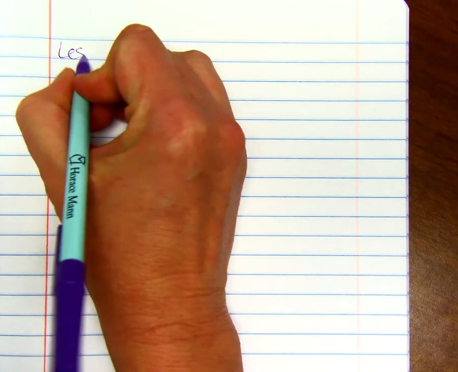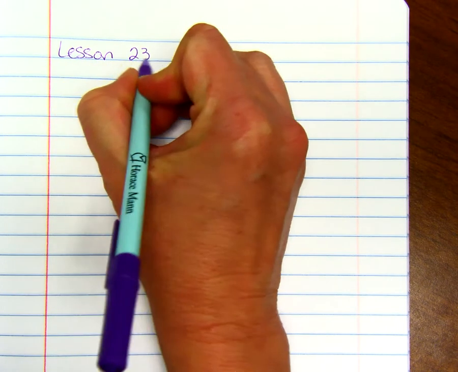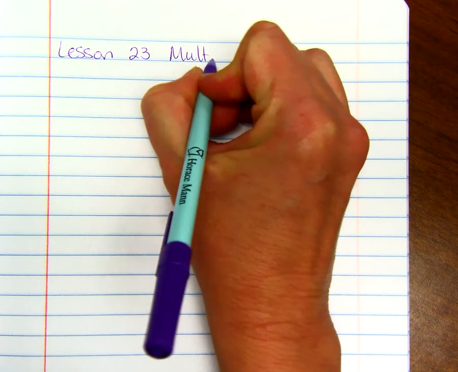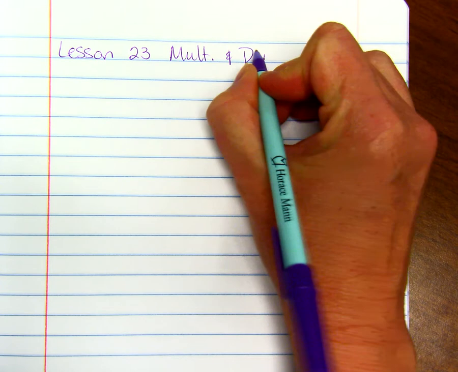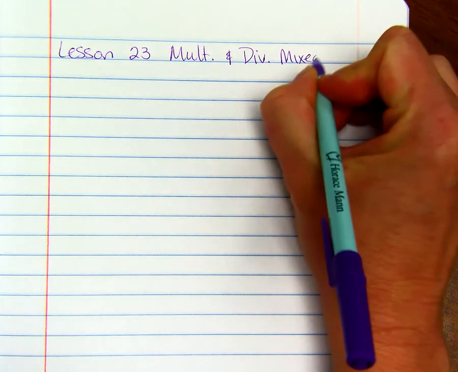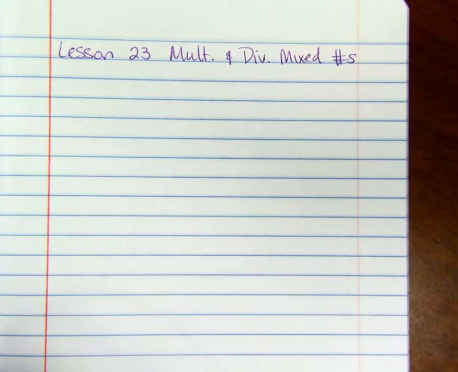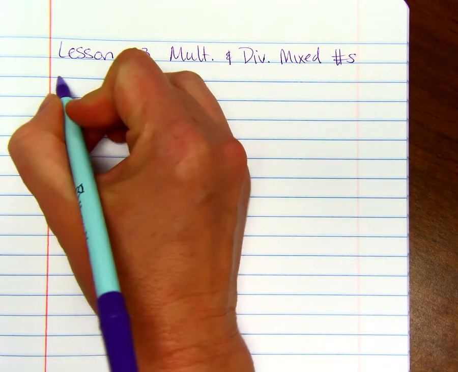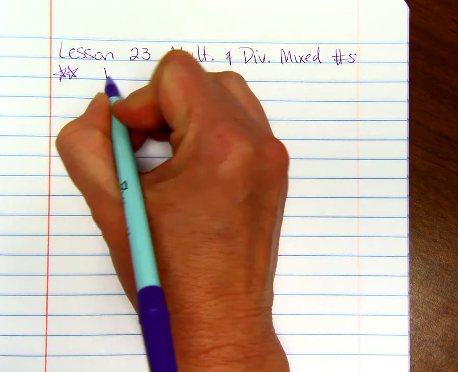Lesson 23, multiplying and dividing mixed numbers. So I'm just going to put a couple of stars here. We're going to list the steps.